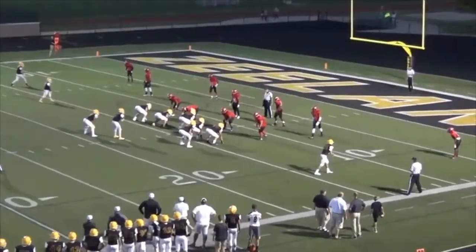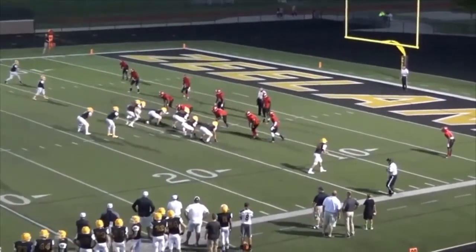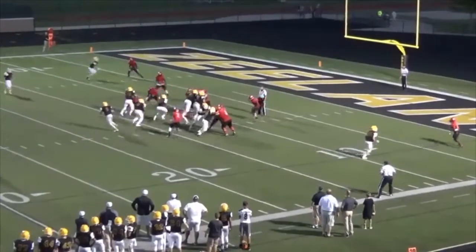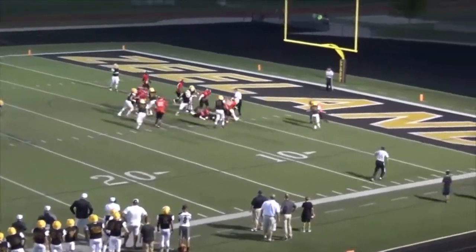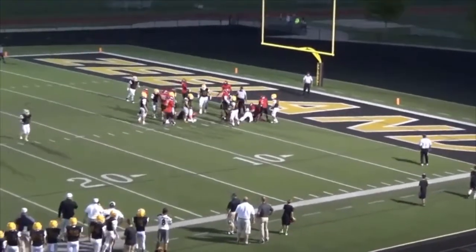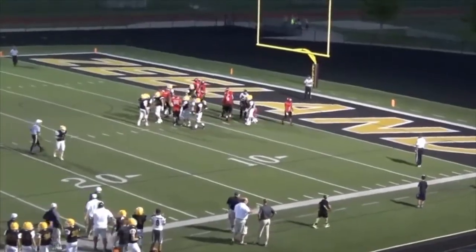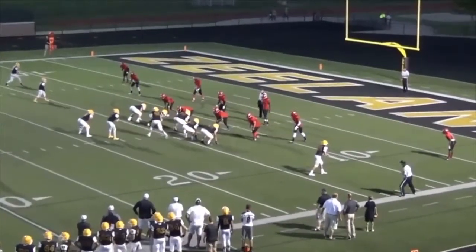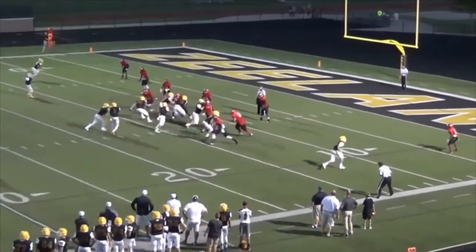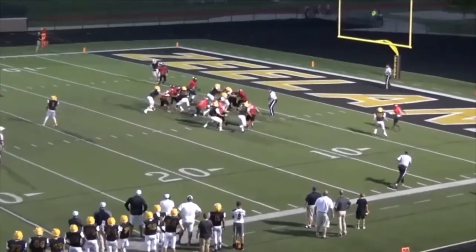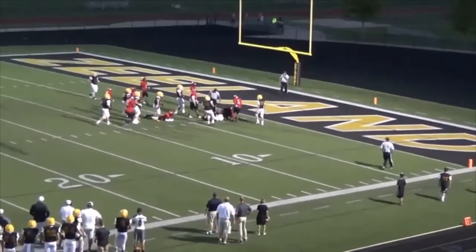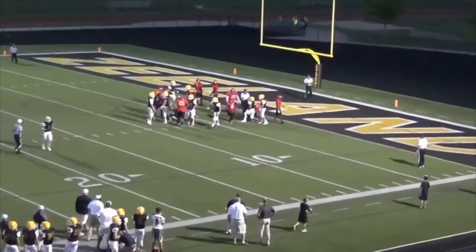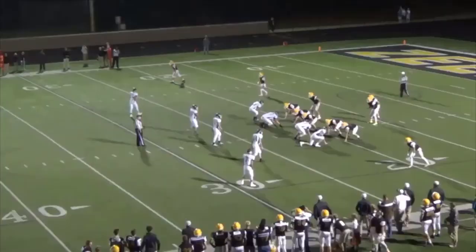Now, this could be a situation where we're up a few scores, and we're driving, and I may have told the quarterback, hey, let's just hand the ball off and not throw the bubble. But here, the right read would be to throw the ball. You can see the slot's out there by himself. The slot has a lot less tackles to break than the running back running in the A gap.